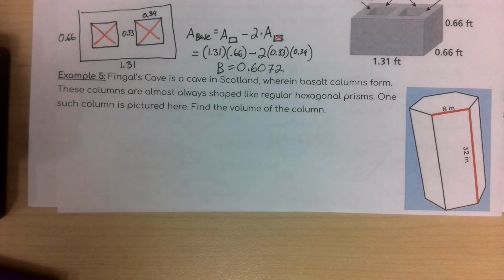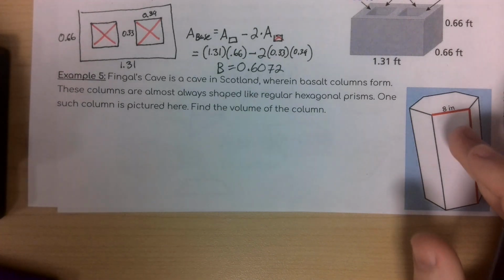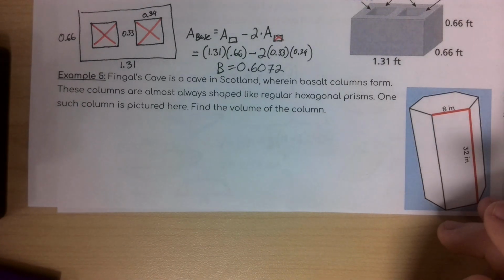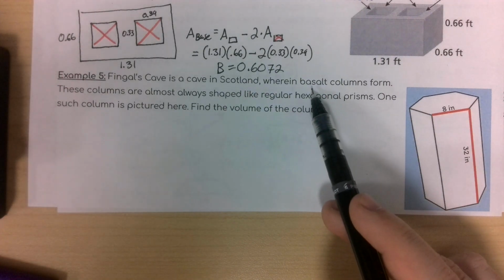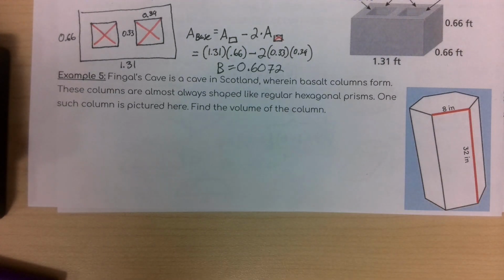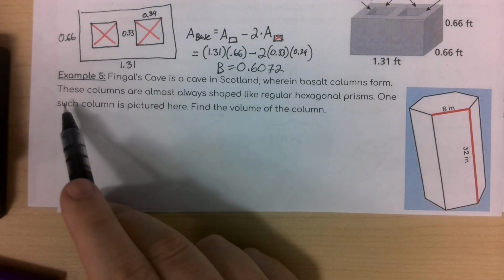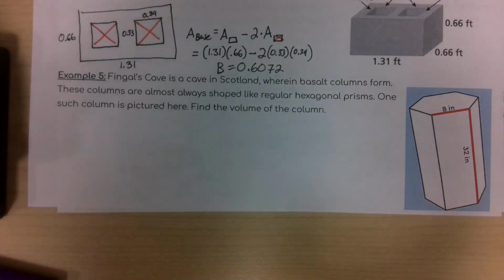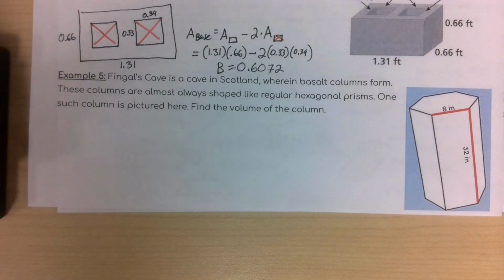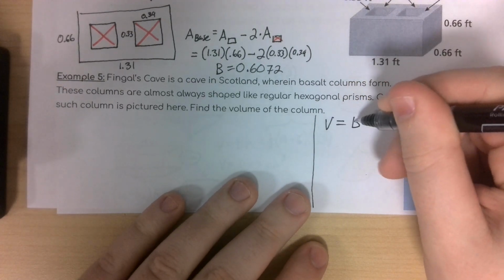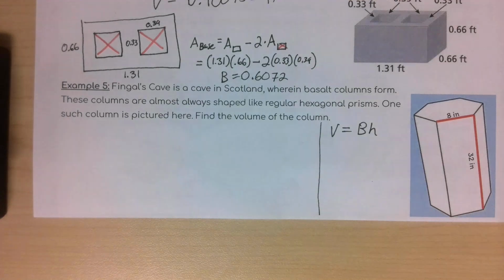It's so beautiful because in Fingal's Cave, there are these rocks that form into hexagonal prisms. The rock is called basalt, and basalt forms hexagons when we're looking at geology. One such column is pictured here, and we have to find the volume of this column. So, we know that the volume of any prism is just base times height. It's the finding of the base that's the tough part, right?